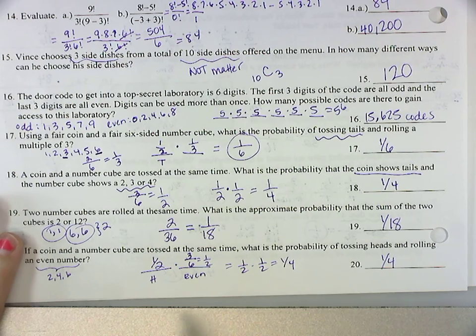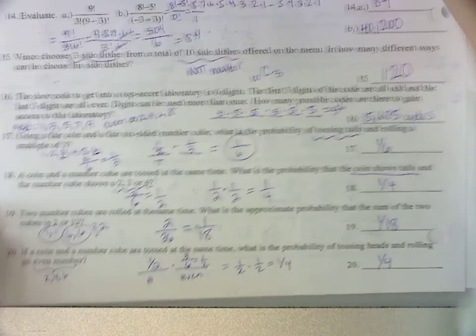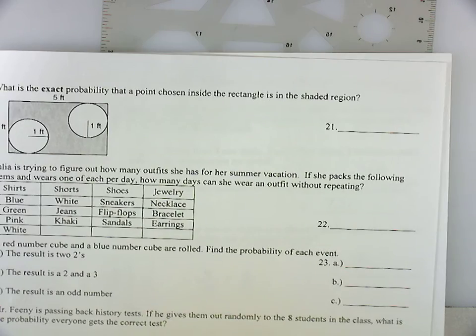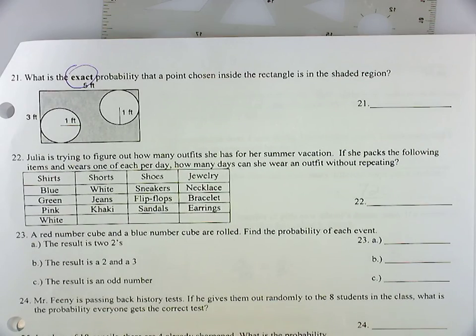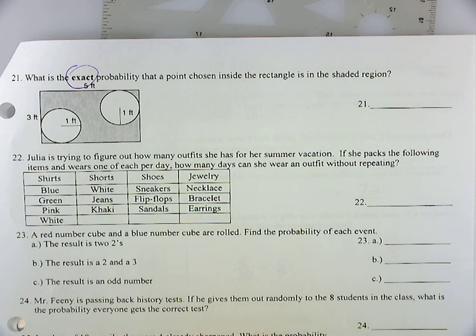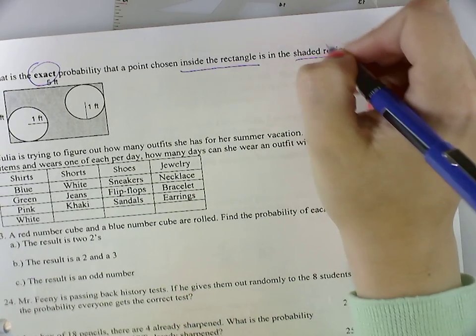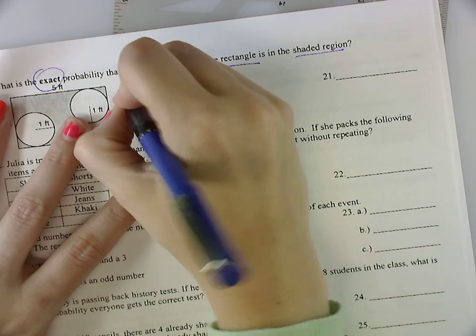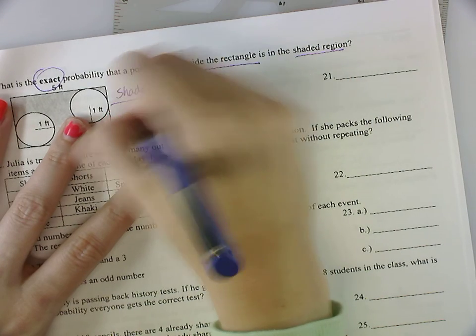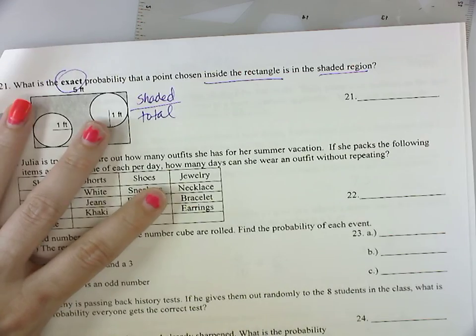Okay, so see how I do both of those probabilities, and then we multiply them together to find that final probability. All right, for 21, it says, what is the exact probability? If it says exact, that means we are not going to round. We're going to leave everything in terms of pi. So what's the exact probability that a point chosen inside the rectangle is inside the shaded region? What we have to do is find the shaded and put that over the total, and that's going to be our probability.